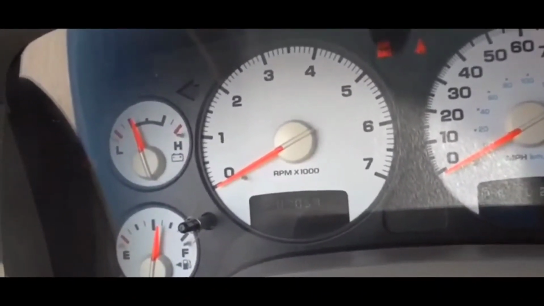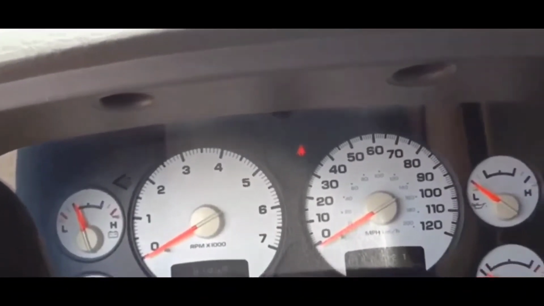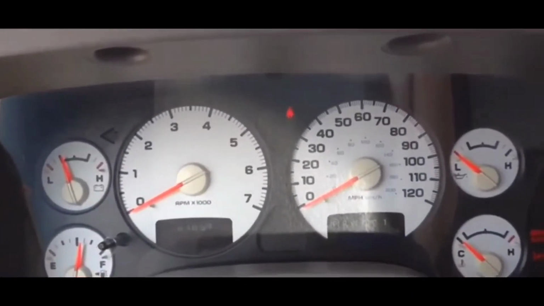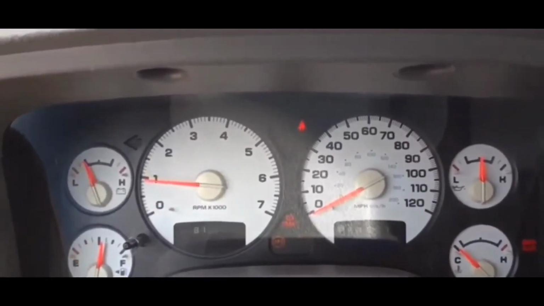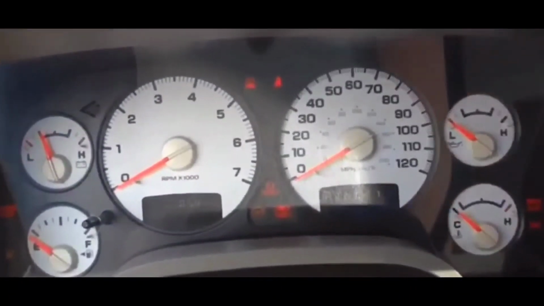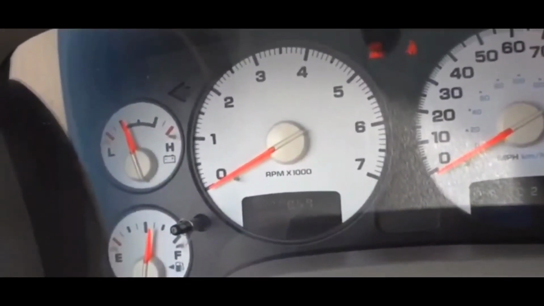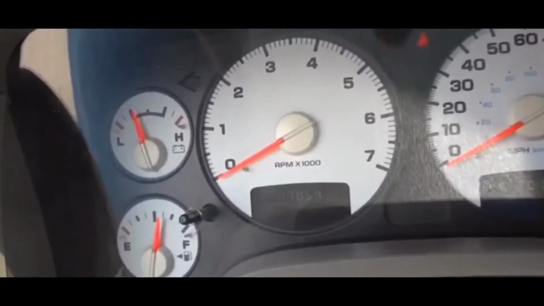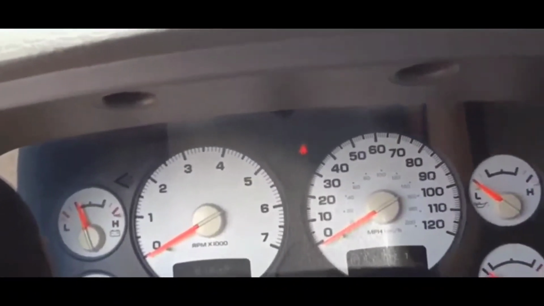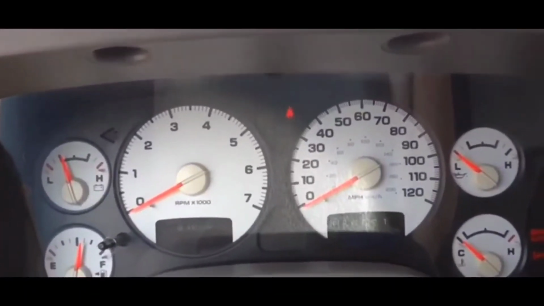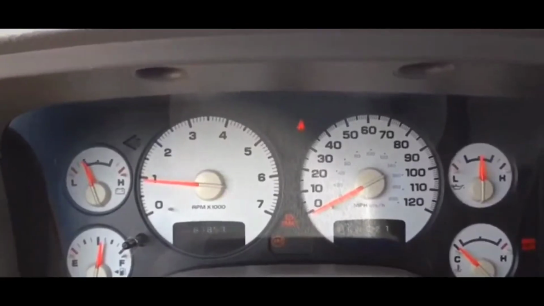But obviously, I'm going to do this video specifically if you guys have a late shift. So you might have a situation where there's a late shift, and it won't shift into second gear until it reaches about 2,500, 3,000 RPM.